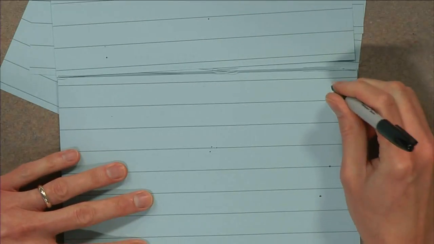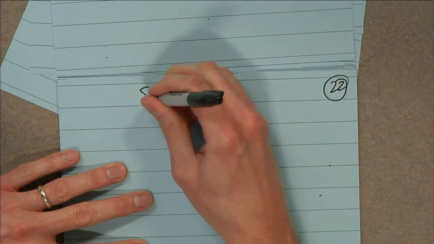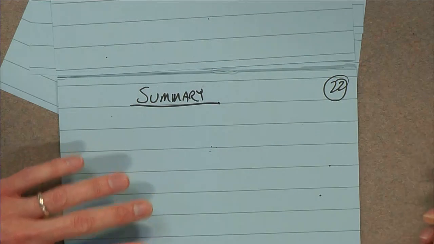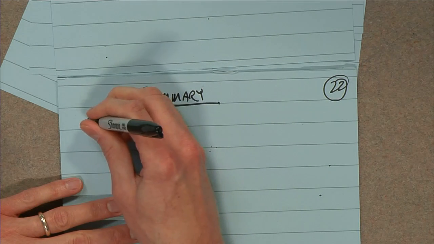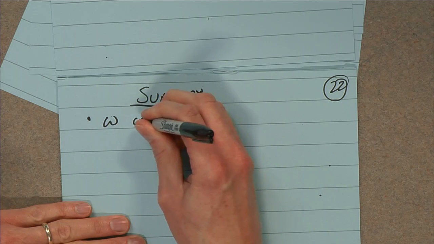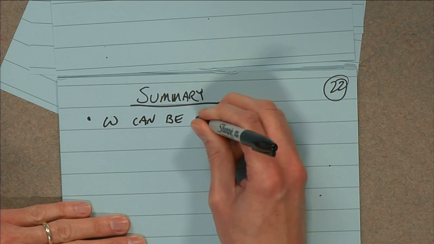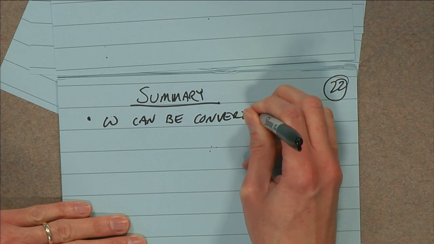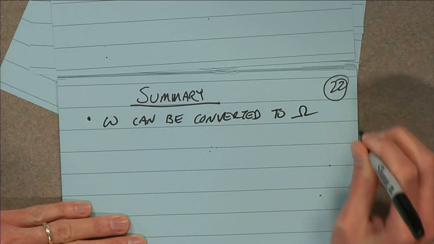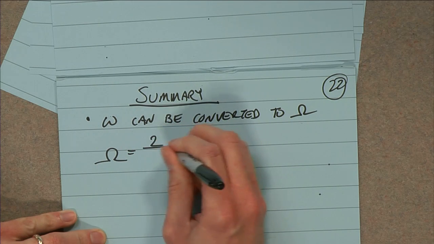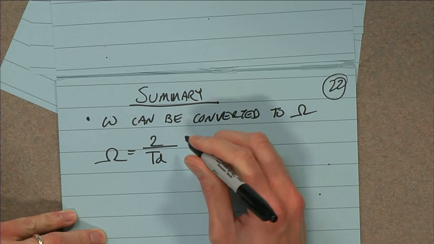So let's summarize what we've got here. How to use it. First off, frequencies can be converted to capital omega using this formula. And this is what we're going to use for step 1.